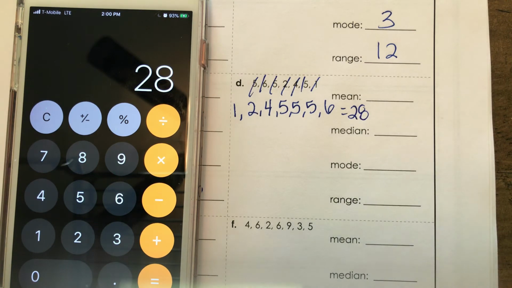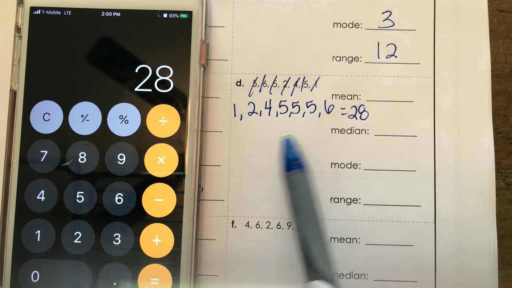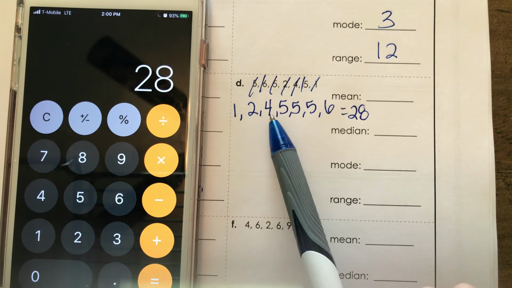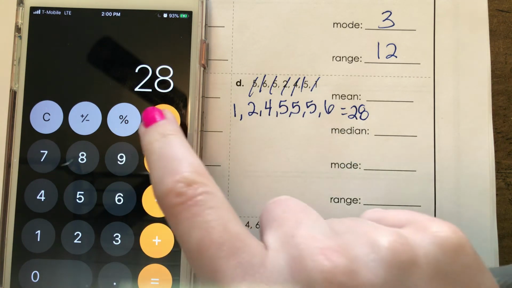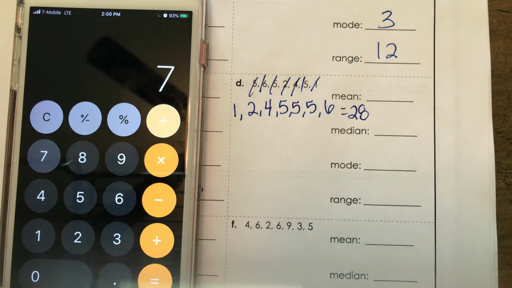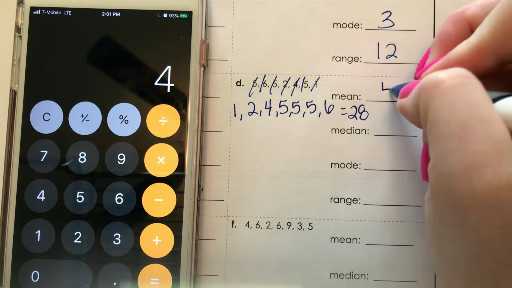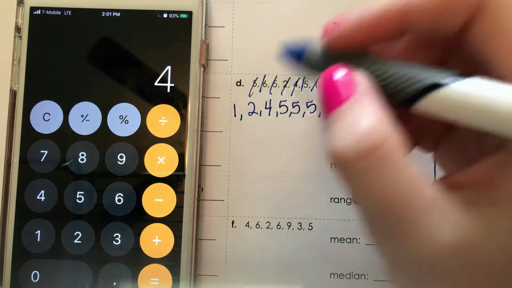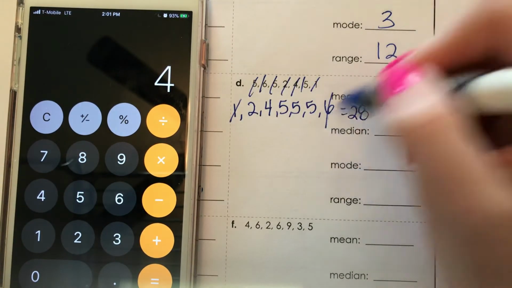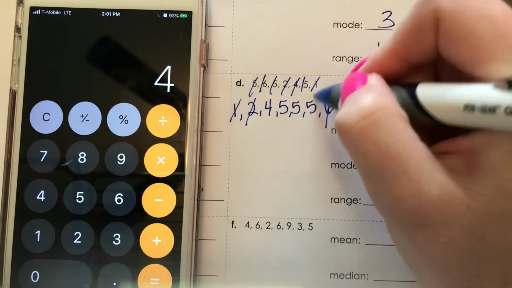We're not finished though. We have to count how many numbers are in our list. 1, 2, 3, 4, 5, 6, 7. So we're going to take our total and divide it by 7 to get an answer of 4. All right, median, number in the middle. So we're going to cross one off from each side.